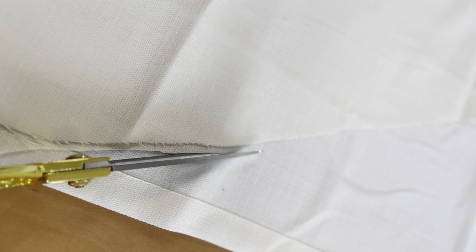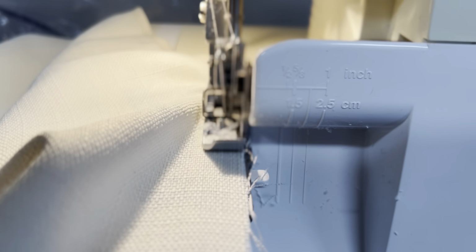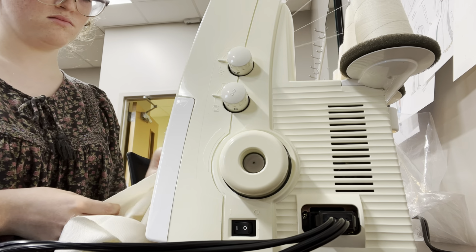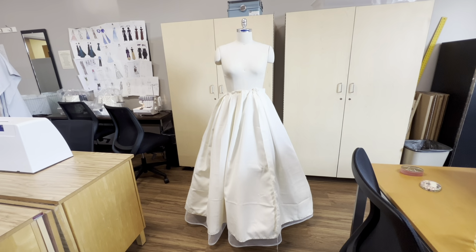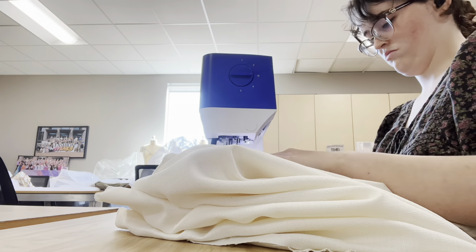This skirt is made out of recycled curtains that my professor gave me, and the curtains I had were not wide enough to make the skirt, so I had to piecemeal it together, and the result ended up turning out well. She also had a humongous train in the back.